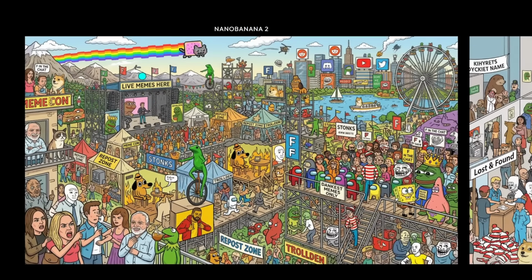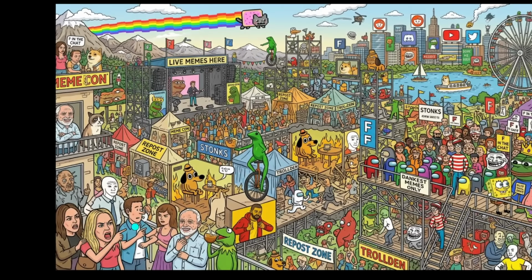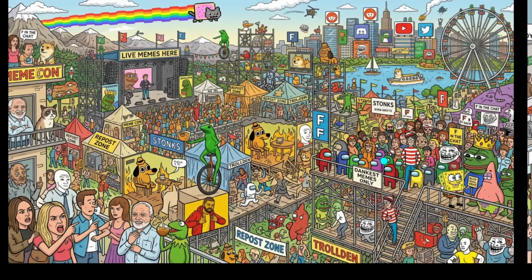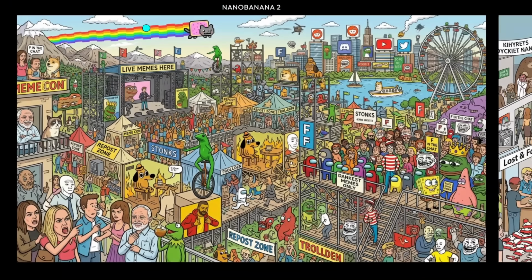You can see a ton of meme characters in this image, including this rainbow cat, plus Doge over here, meme coins, plus all these different meme characters. This is really cool. And it did insert Waldo in the photo, although he isn't really hidden. And then I guess we have an extra Waldo clone here, which isn't really correct. But anyways, that is Nanobanana 2. You can see that it has a really good world understanding of all these meme characters.